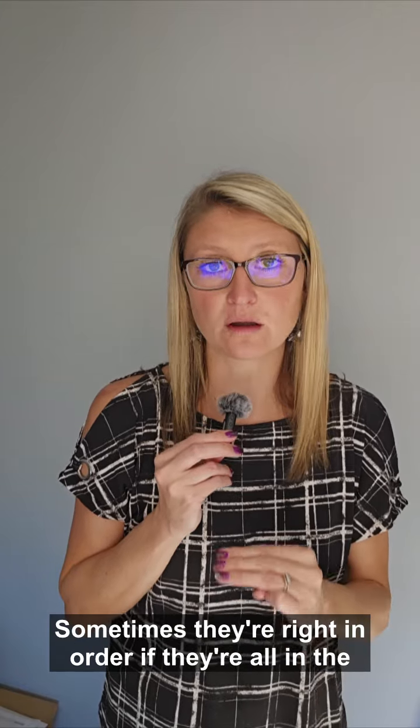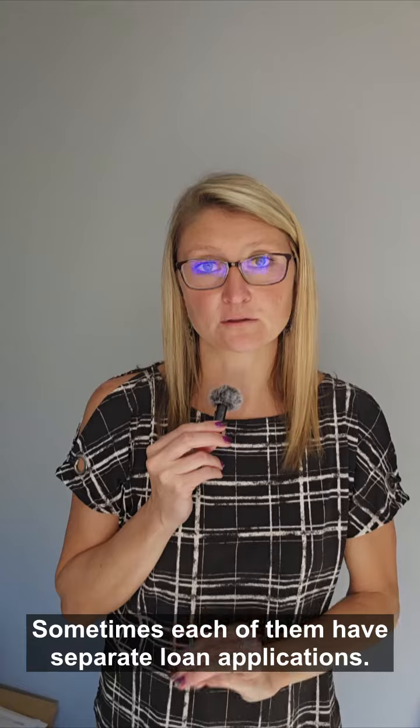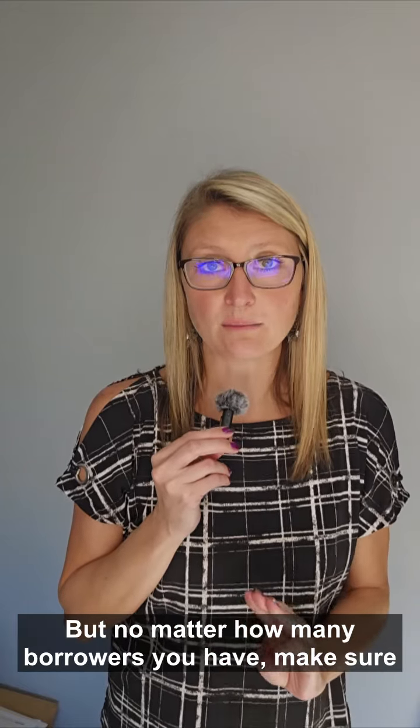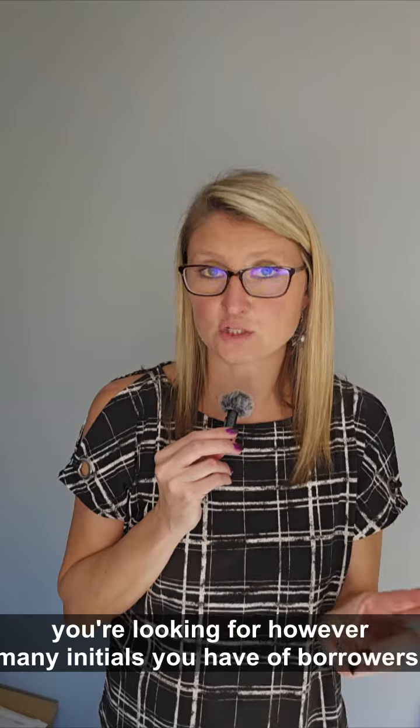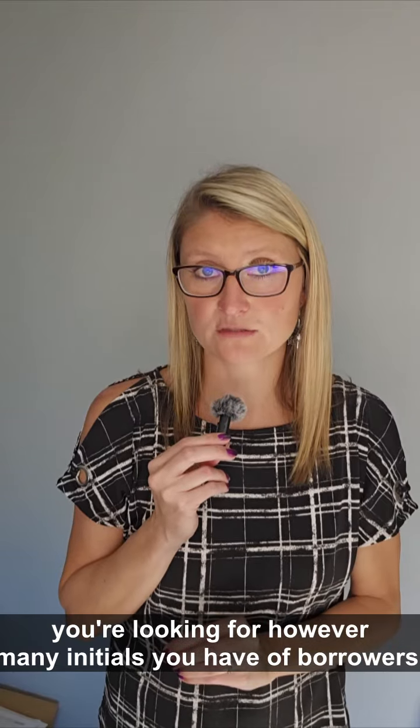Sometimes they're right in order if they're all on the same loan application. Sometimes each of them have separate loan applications. But no matter how many borrowers you have, make sure you're looking for however many initials you have of borrowers.